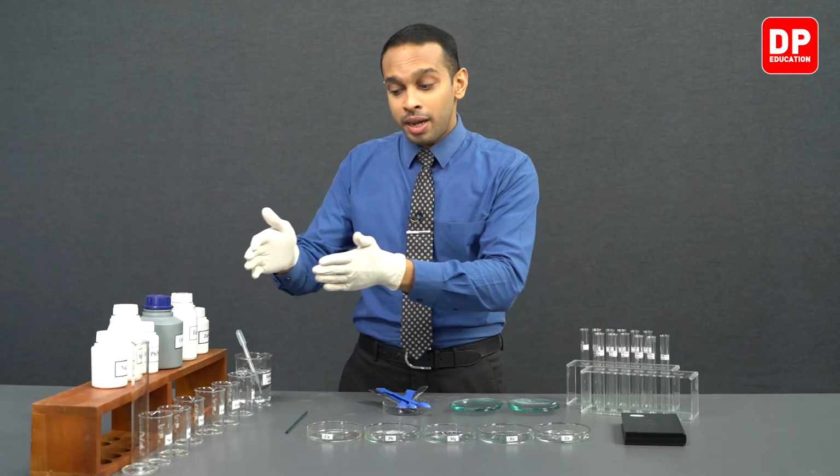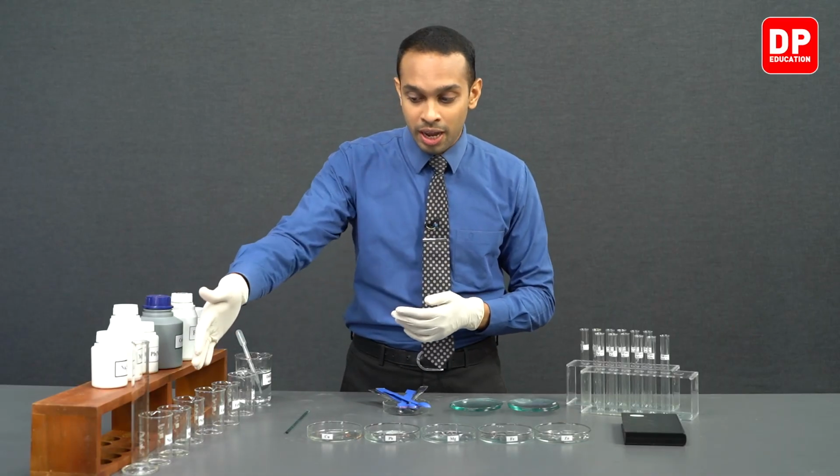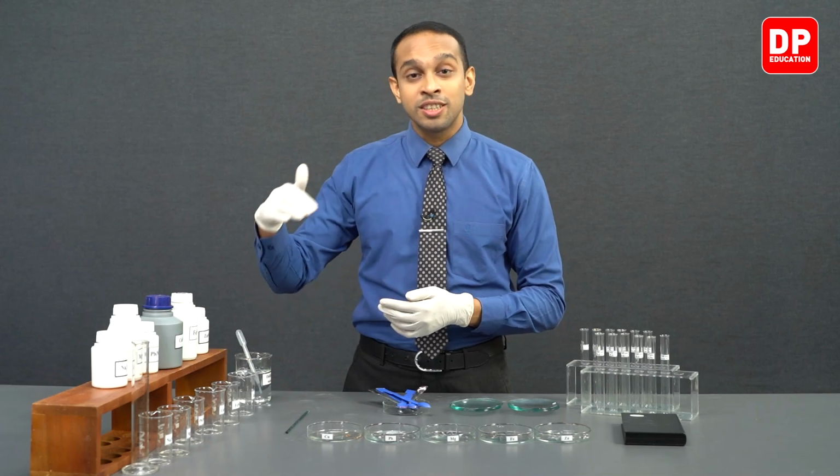So throughout this experiment, we are going to observe how different metals are capable of displacing other metal ions with lower reactivity. If the reactivity of the metal ions in the solution is greater than the metal that we introduced, there will not be any reaction. So students, keeping this in mind, we can now move on to the first step of our experiment.